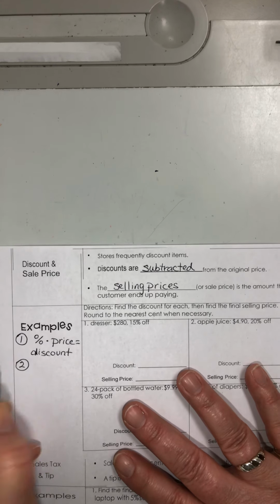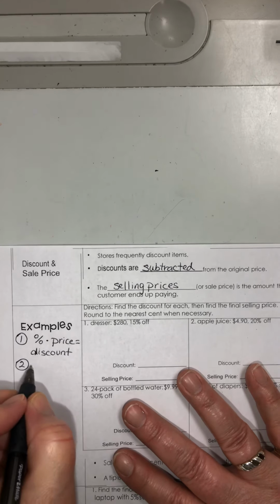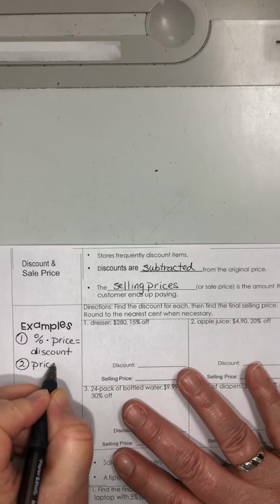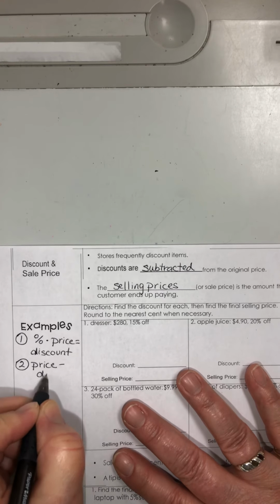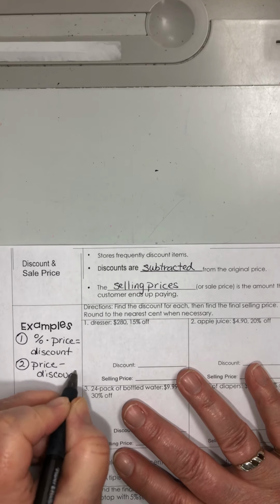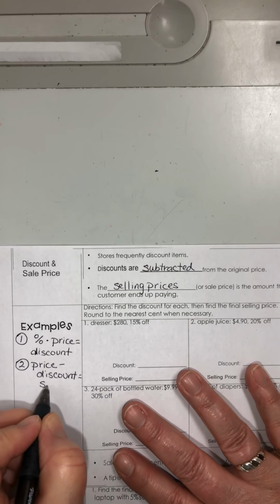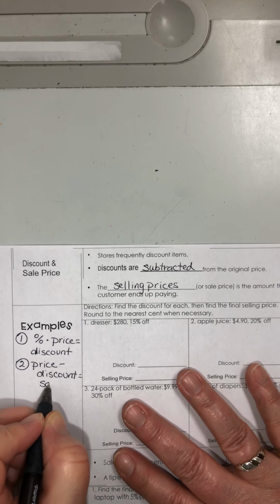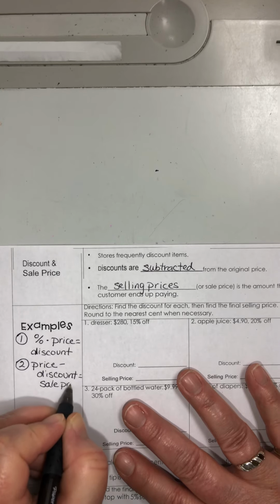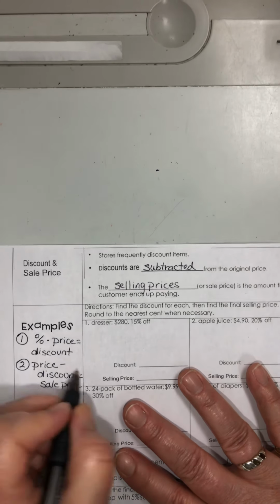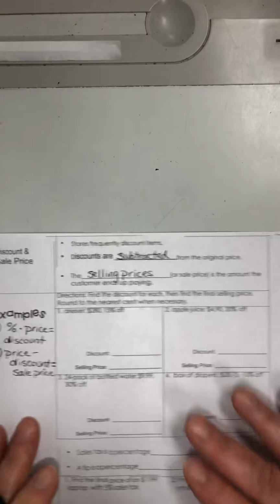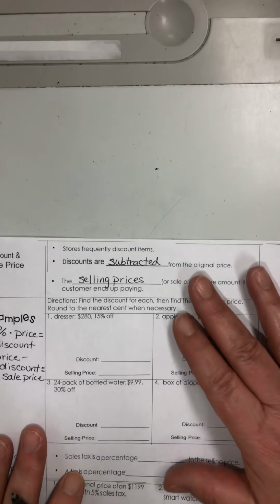In part 2, we're going to take that discount and we're going to subtract it from that price, and we're going to find out what is the sale price. How much will we have to pay? Okay, so two steps to do these problems.